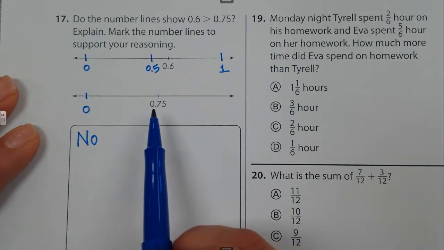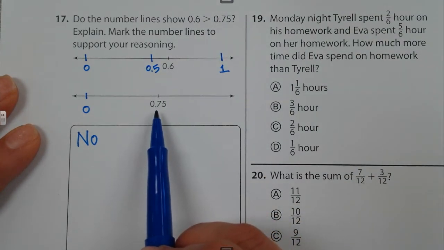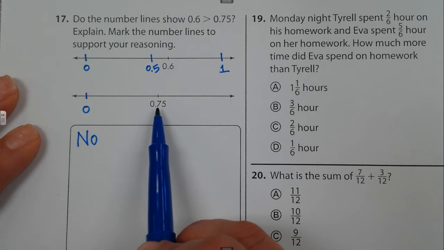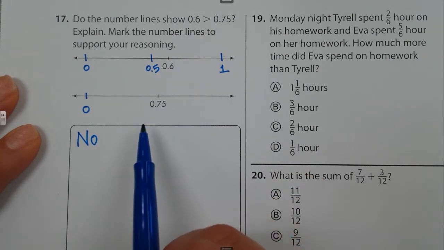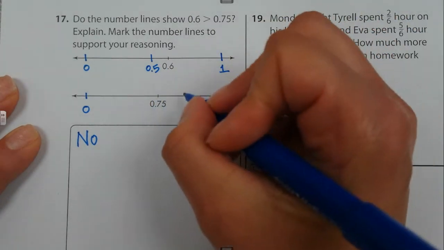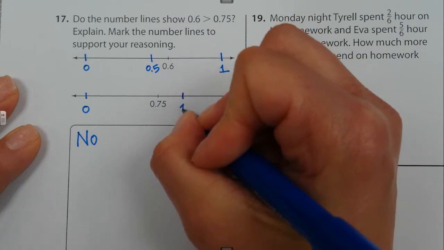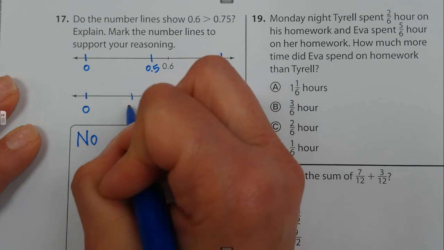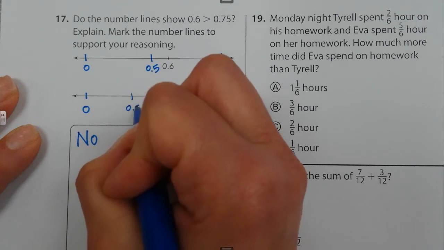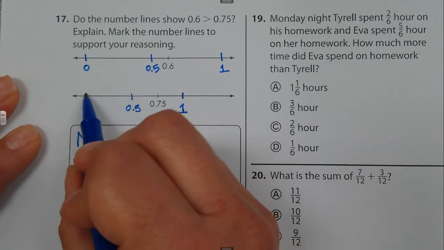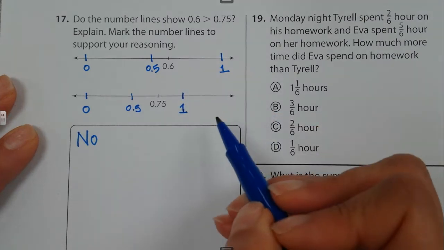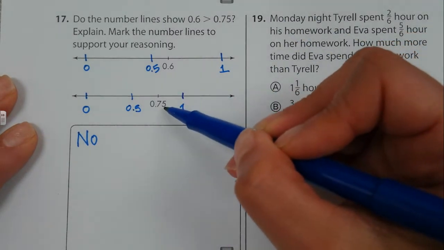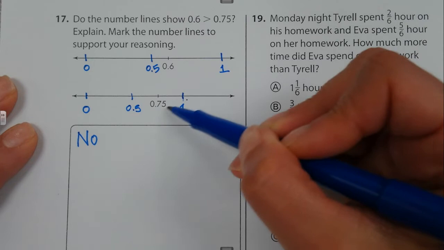Now for the second number line, 75/100. Now I know that's closer to 1 whole than 6/10 is. So I am going to put my 1 about right here. And then 5/10 is about here, halfway between 0 and 1. So now I can see here, 75/100, that is closer to 1.